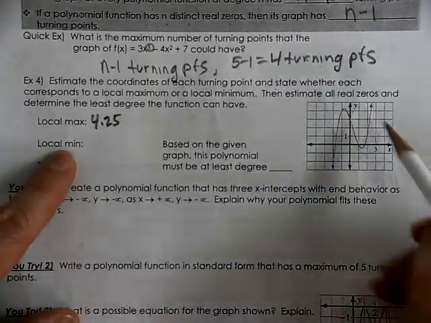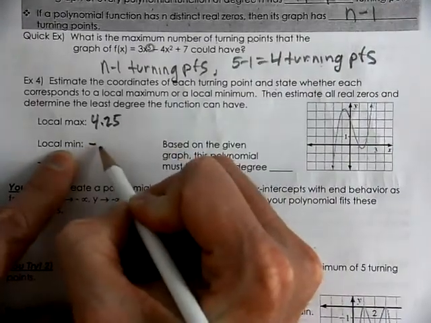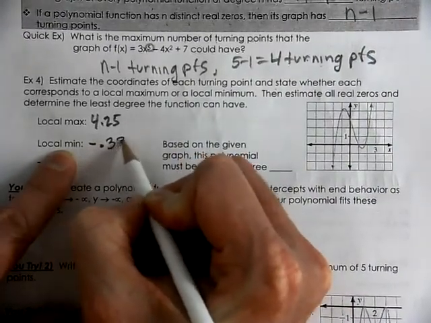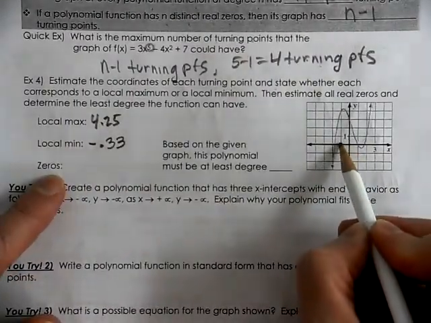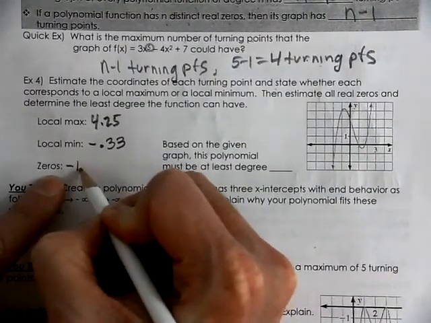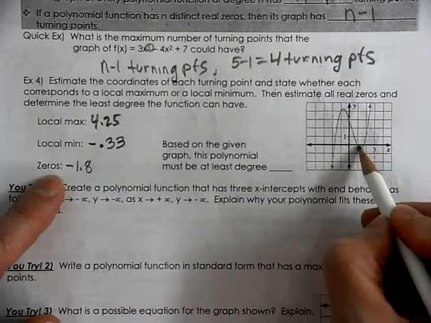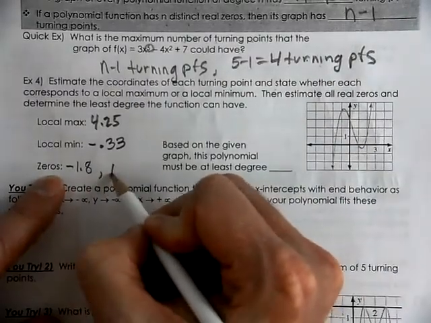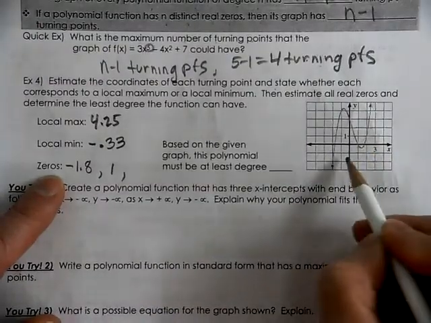The value of the local minimum would be about negative 0.3 would be my guess. The zeros, this looks like negative 1.8, about 1, and about 1.8.